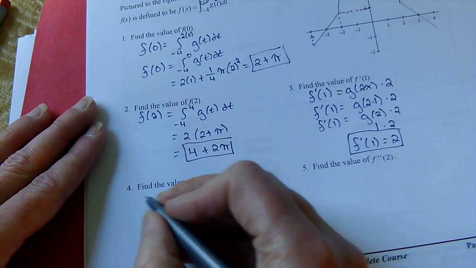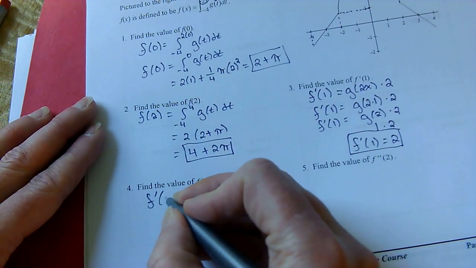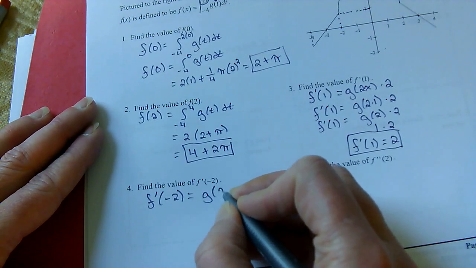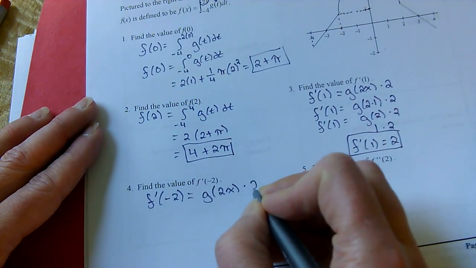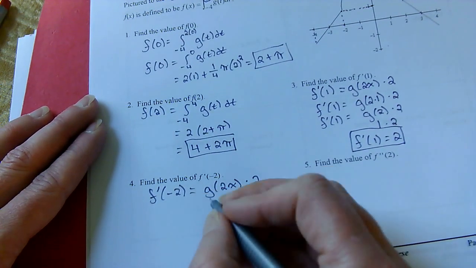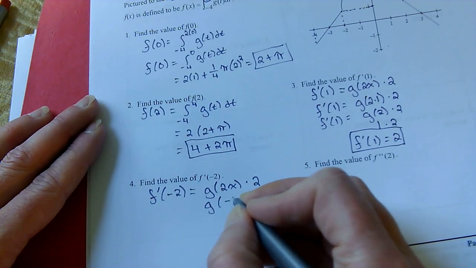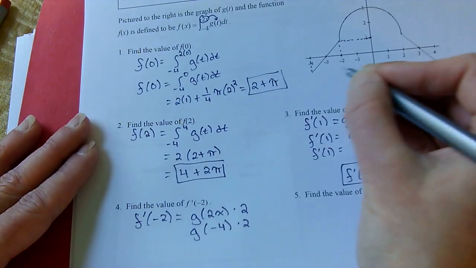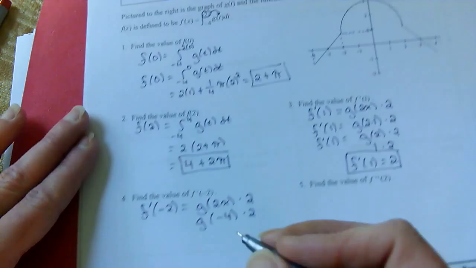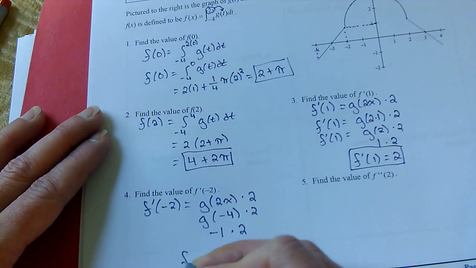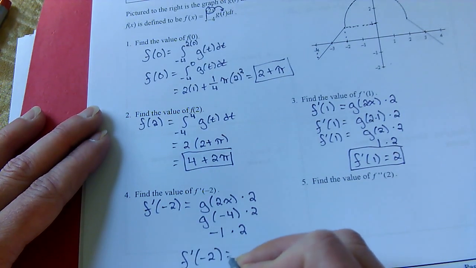Find the value of f prime of -2. Well, we already figured out that f prime was going to be g of 2x times 2. So when I plug in -2, I'll have g of -4 times 2. Well, g of -4 is the y value that's associated with -4. That's -1 times 2. F prime of -2 is -2.